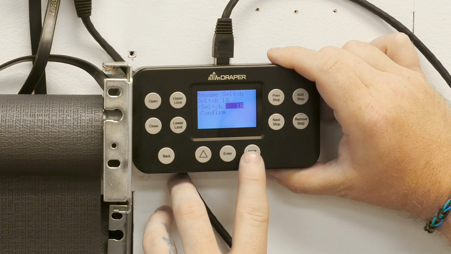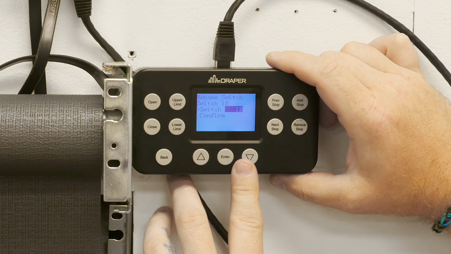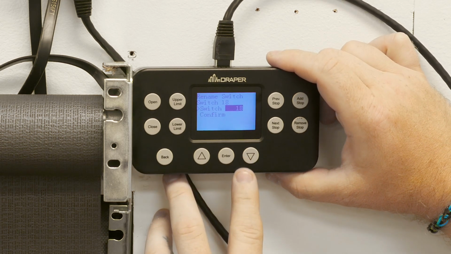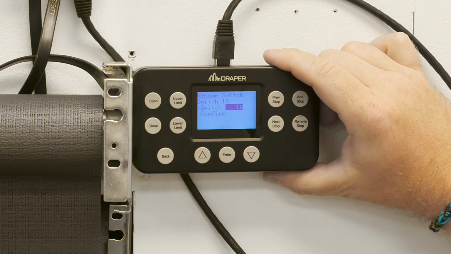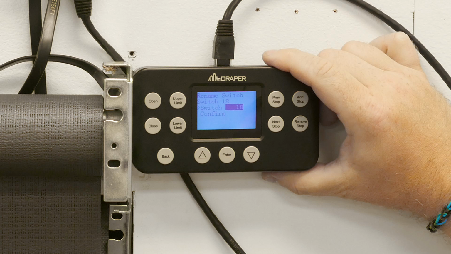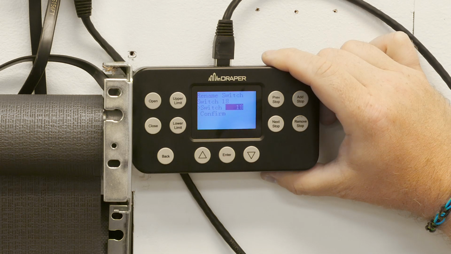Now it highlights. Switch is your base name. That is always going to remain the same, and this is going to be universal across the IntelliFlex I platform. So the base name is not going to be configurable. Whatever the control is, that's what the name is going to be. What you have the ability to change is the numerical value and the numerical adder.